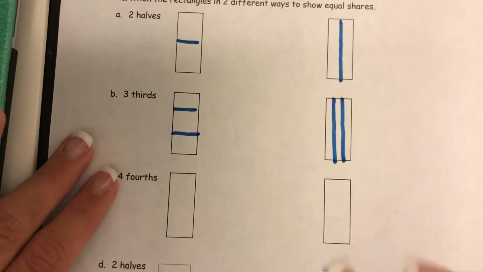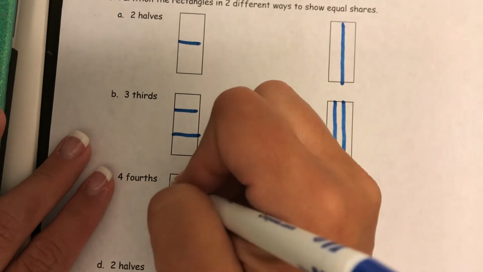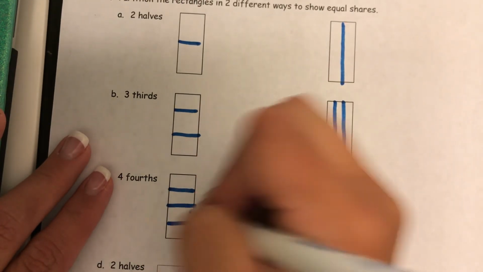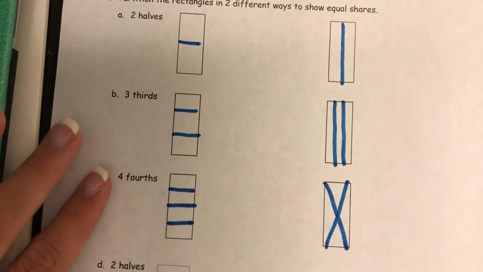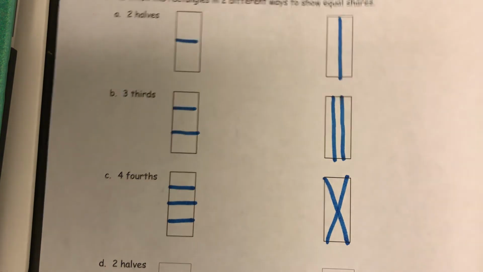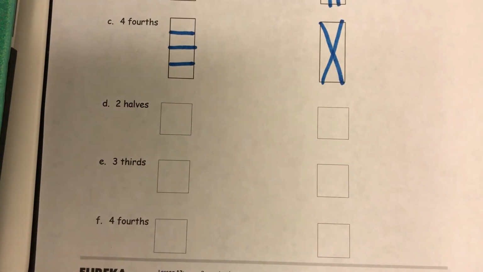Fourths, remember, make a half, then half the half, and then half the other half. You could put an X in them. Those are your rectangles. And then the same thing with the squares. You make the halves, the thirds, and the fourths.